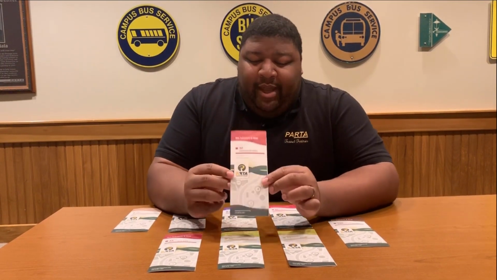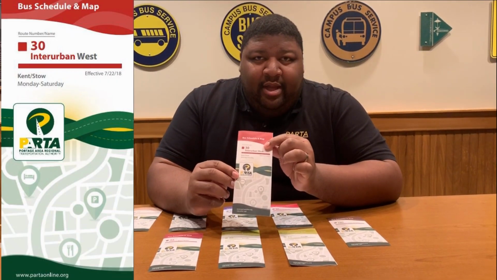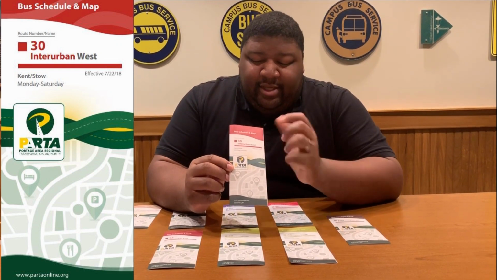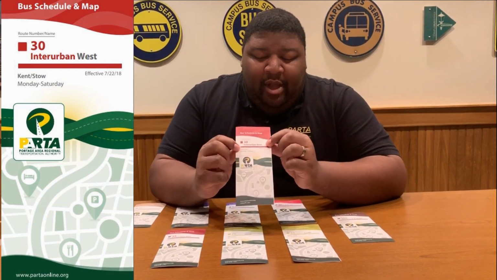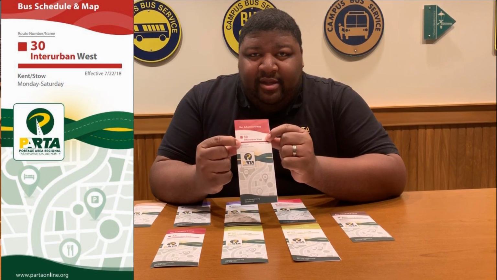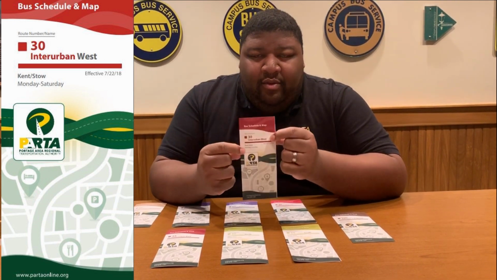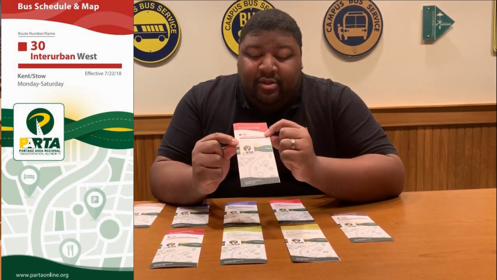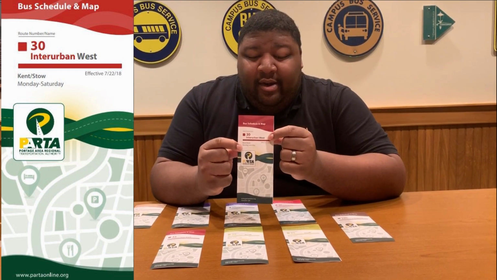So if we pick up one here, we see there's the route number. So for this example, it's the 30. Right below it, we can see where it goes, which is Kent and Stow. And then it gives you the hours or the days that it runs. So for example, here is Monday through Saturday.